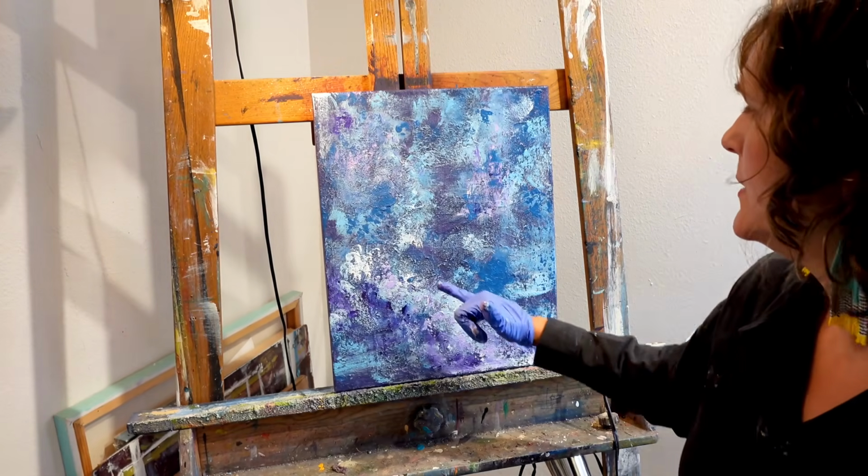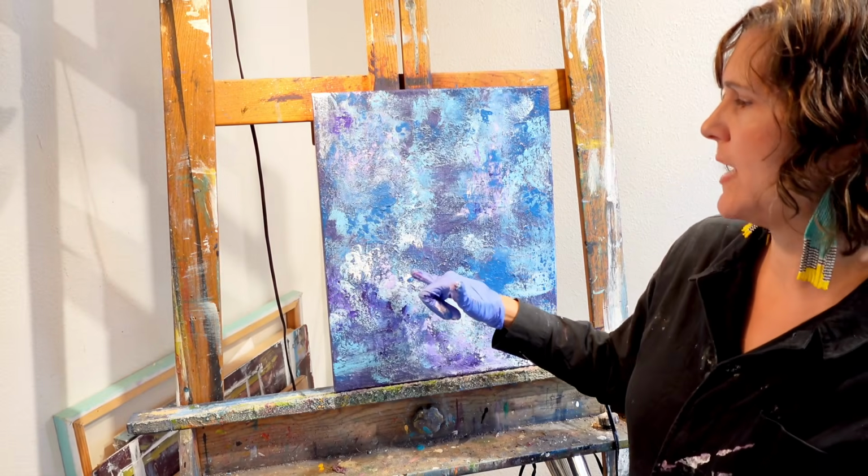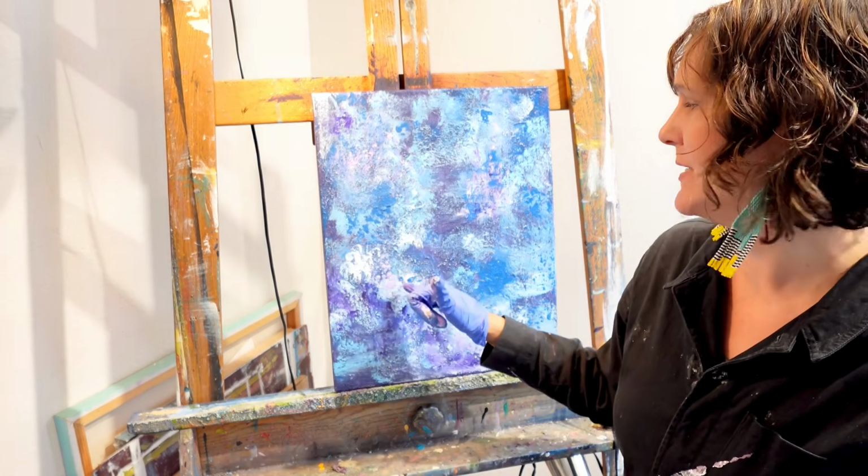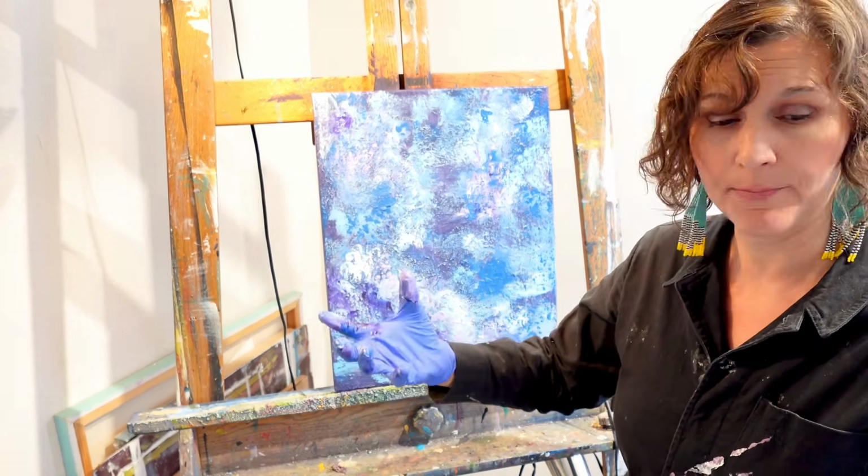Now, what I want to do is pop this out more, and you see how it's lighter behind it? I'm going to go really dark behind that so that it pops more.